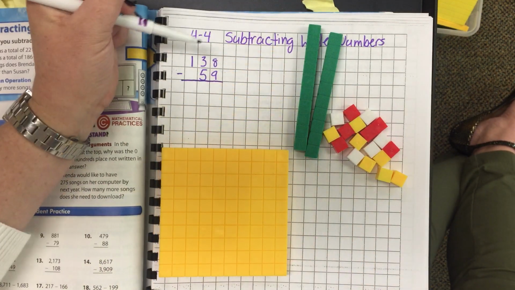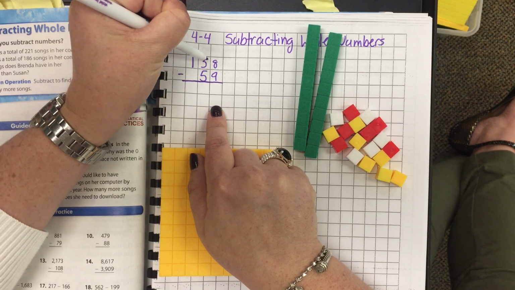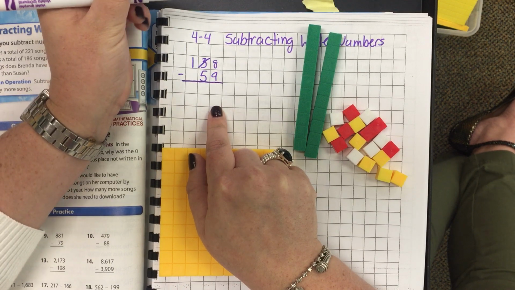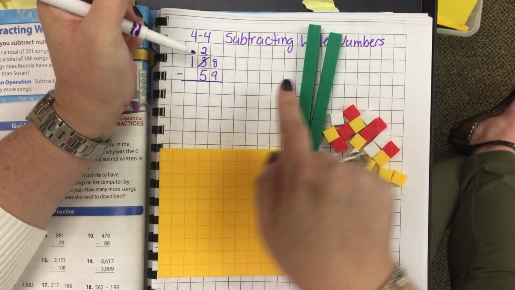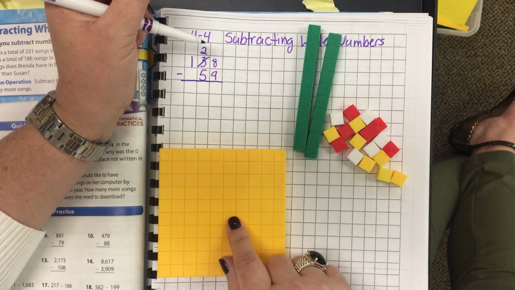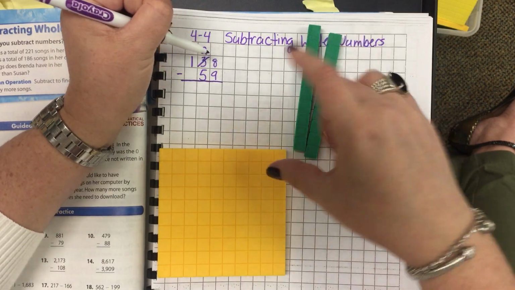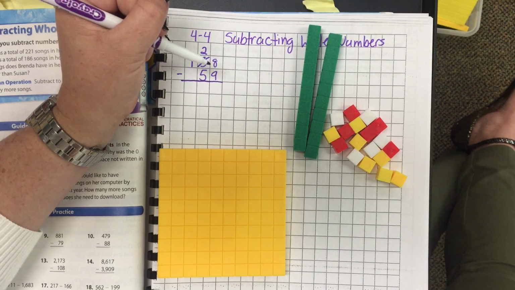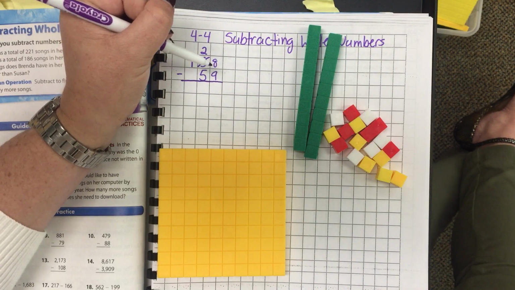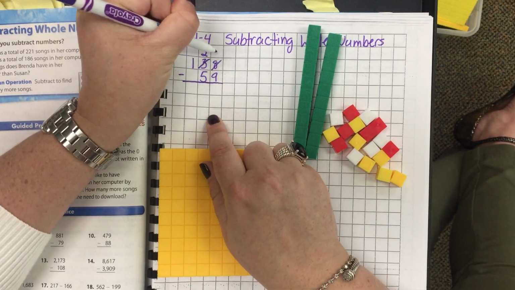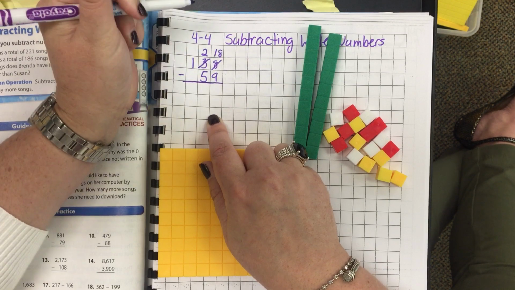So what that looks like here is I go, okay, well, I have to take one of those 3 tens away, and I turn that into 2 tens. I now have 2 tens. And then the 10 didn't just go away. I didn't take it out. I didn't subtract it. I exchanged it. So that 8 turns into 18.